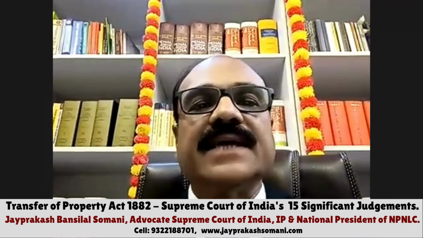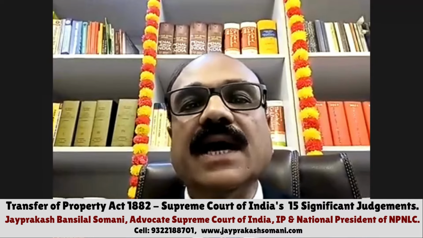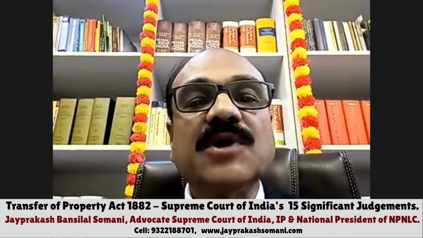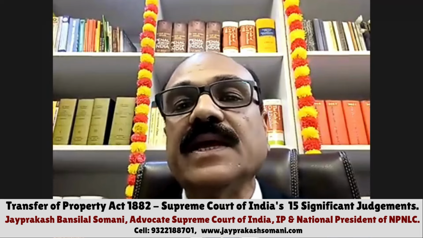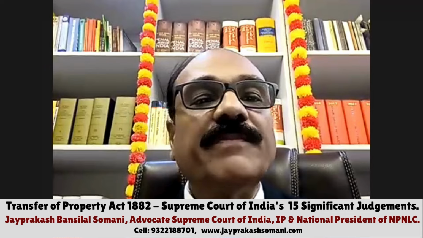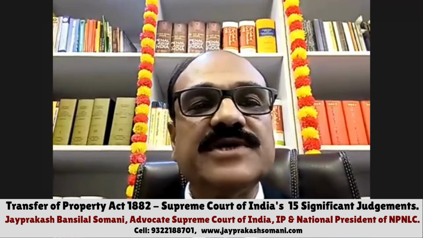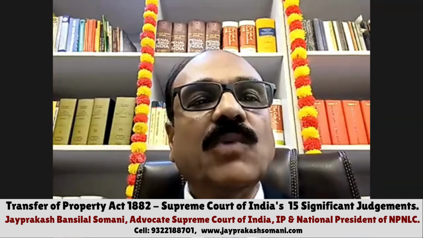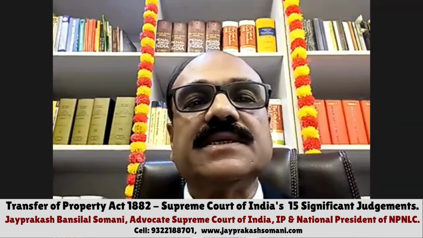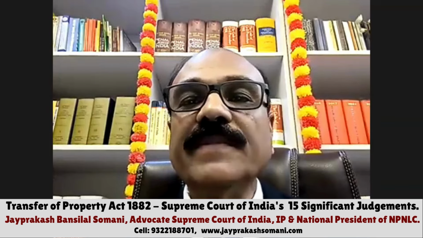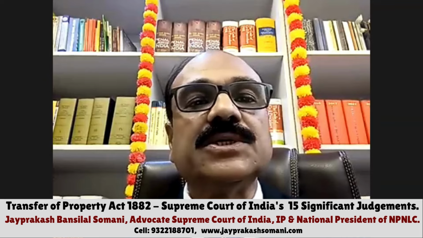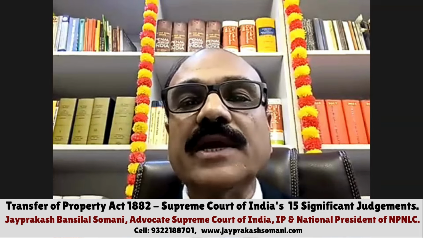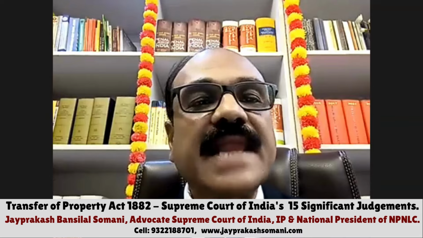Transfer of Property Act 1882 is a key piece of legislation in India that regulates the transfer of property between individuals. Here is an overview of its main aspects. First, key features of this act. 1. Types of properties. The act covers both movable and immovable properties, though it is primarily focused on immovable properties such as land and buildings. 2.